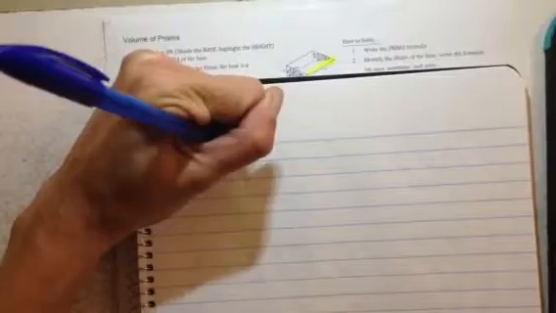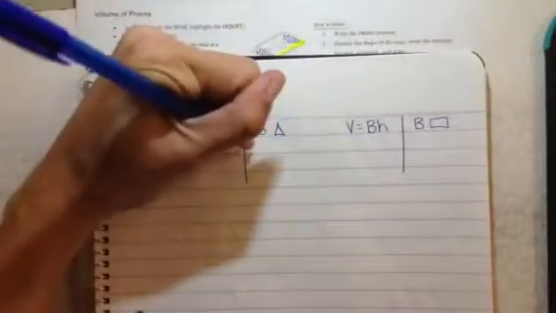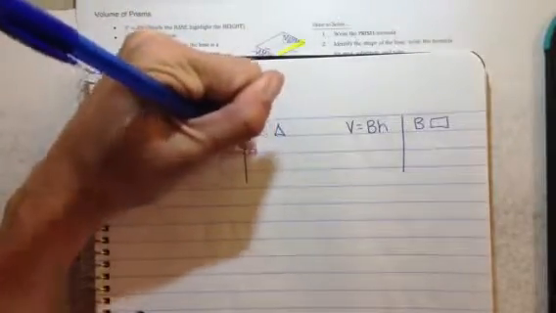So, remember how we take V equals area of the base times the height. We go to the side and we solve for the triangle, or if our base was a rectangle, you go over here and solve for a rectangle. So for area of a triangle, if our base was a triangle, we'd have 1/2.